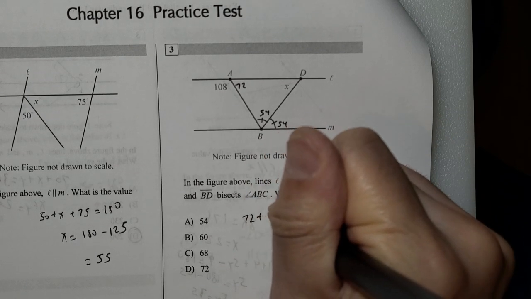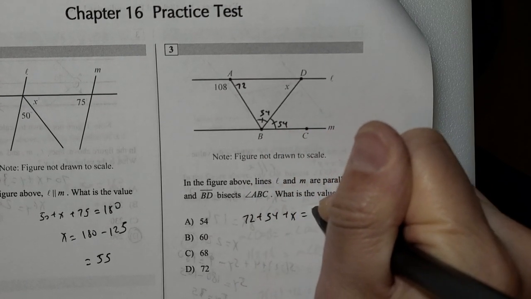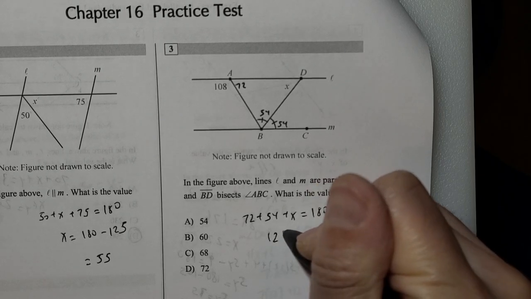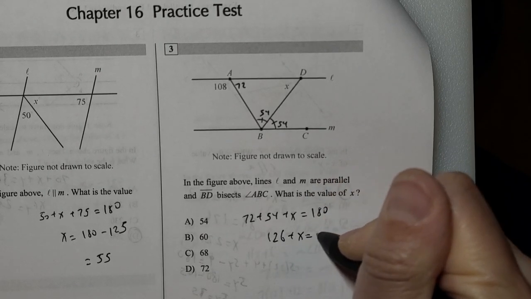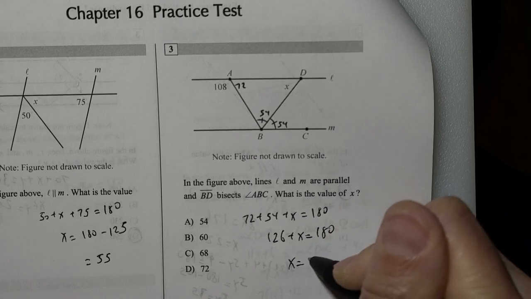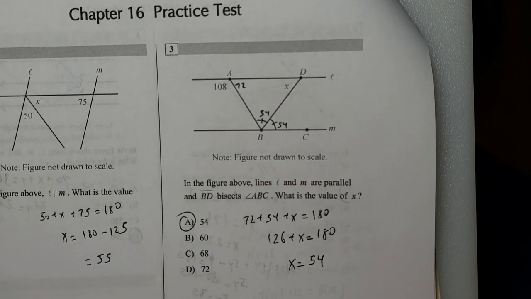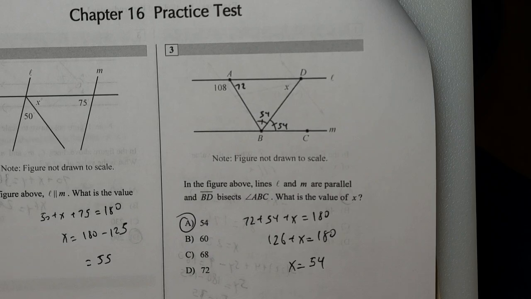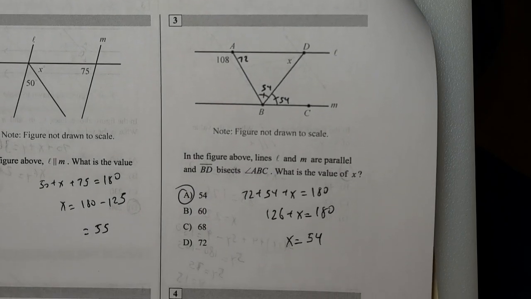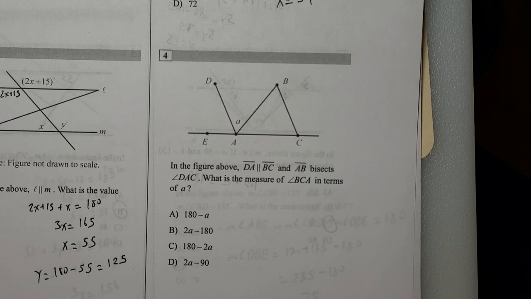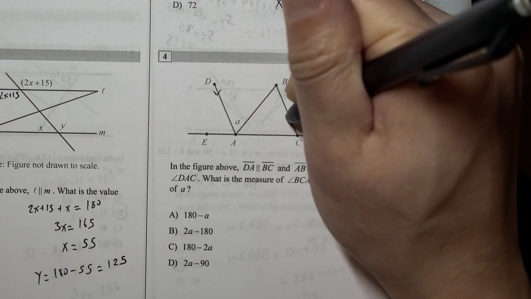So it's 72 plus 54 plus x needs to be 180. Okay, so what is that? That's 126 plus x is 180. So x is, what is that? That is 54, right? Let me double check. Yes, that's what I got. And that's correct. Okay. In the figure above, DA is parallel to BC, so we should mark that.